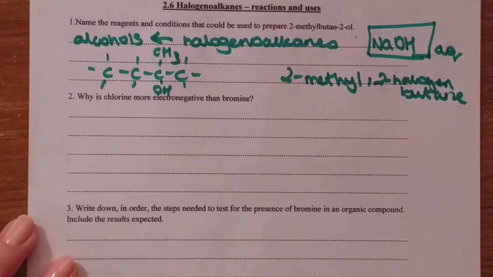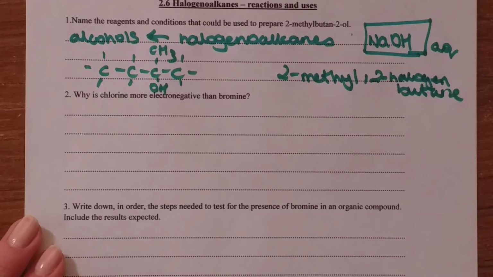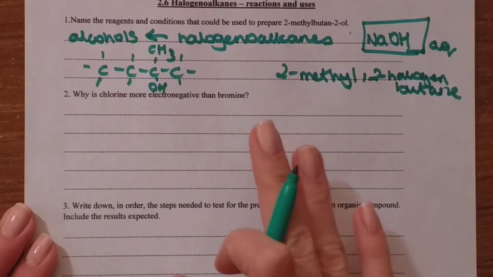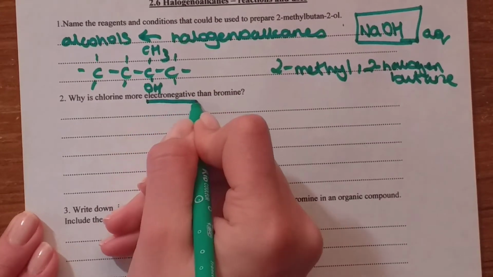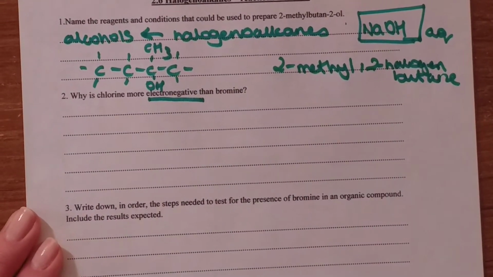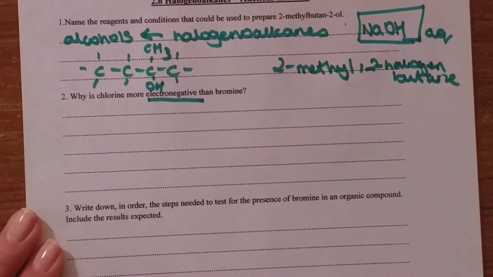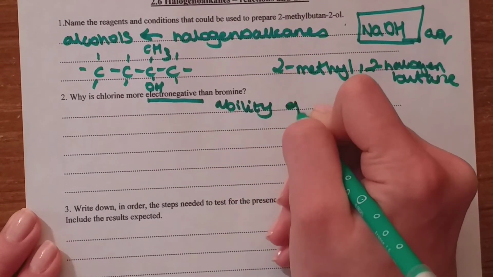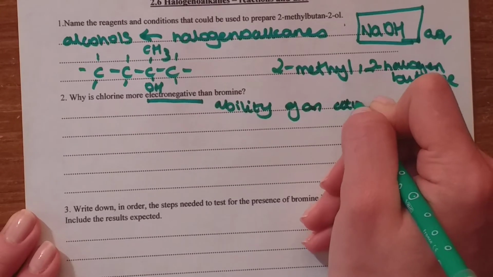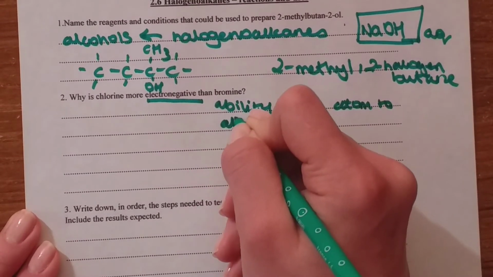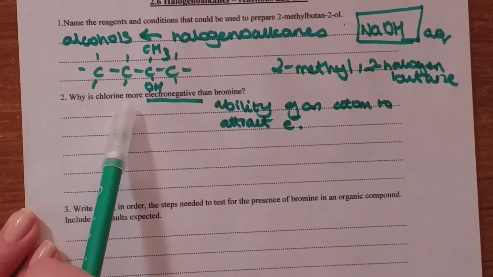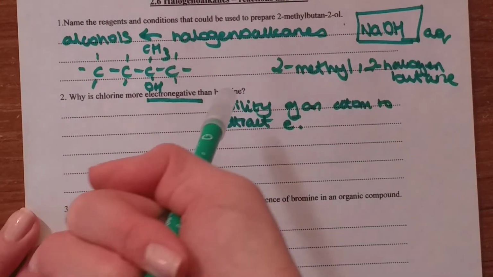Okay, next question. Why is chlorine more electronegative than bromine? So first of all, what electronegativity is. Electronegativity is the ability of an atom to attract electrons. Obviously, chlorine is smaller than bromine.